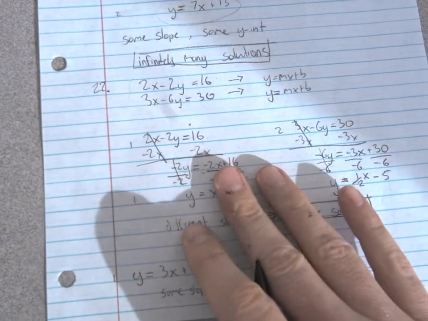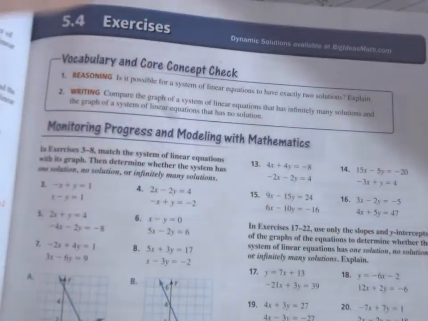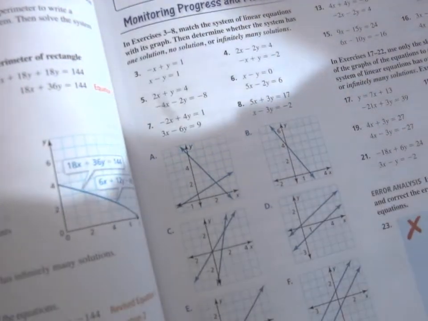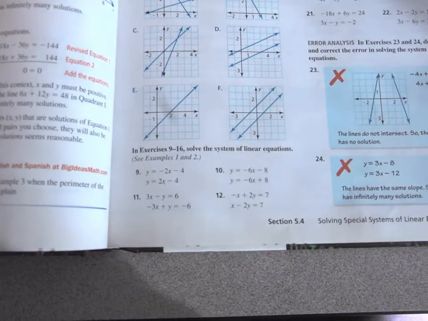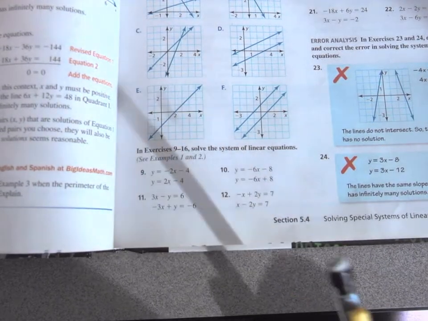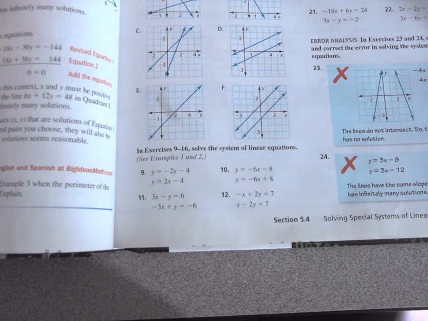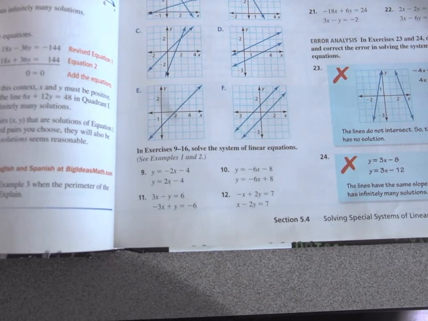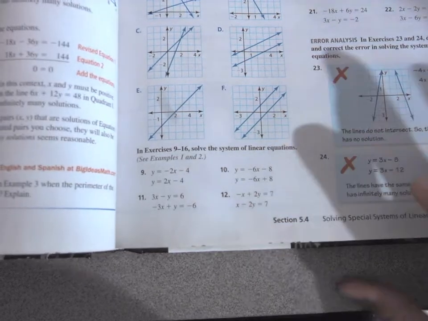So let's go through that one more time, just to talk about what we're doing. In problems 9 through 16, you're actually going to try to solve them. Use elimination or use substitution to try to solve the system. You may get a contradiction, in which case you'll say no solution, or you may get an identity, in which case you'll say infinitely many solutions. You also might just get a regular solution, and that could work too. And we went through one of each of those.